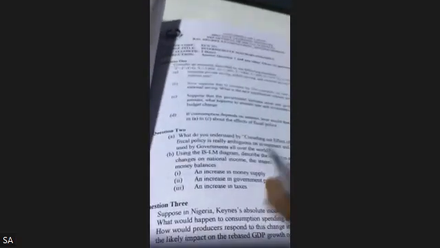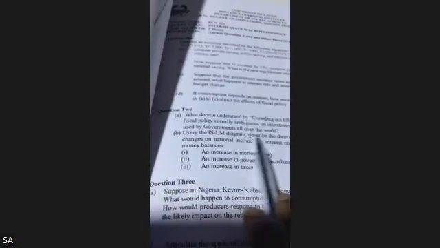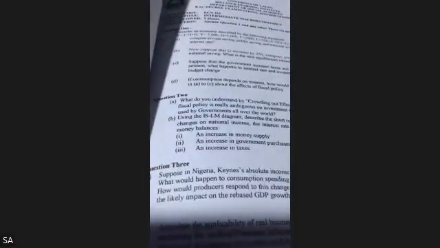Assignment number 3, please do this for me, class. You will never regret it. Do question 2. I've already taught you question 2, how to analyze the graph. Everything is on that platform. Thank you and God bless you.